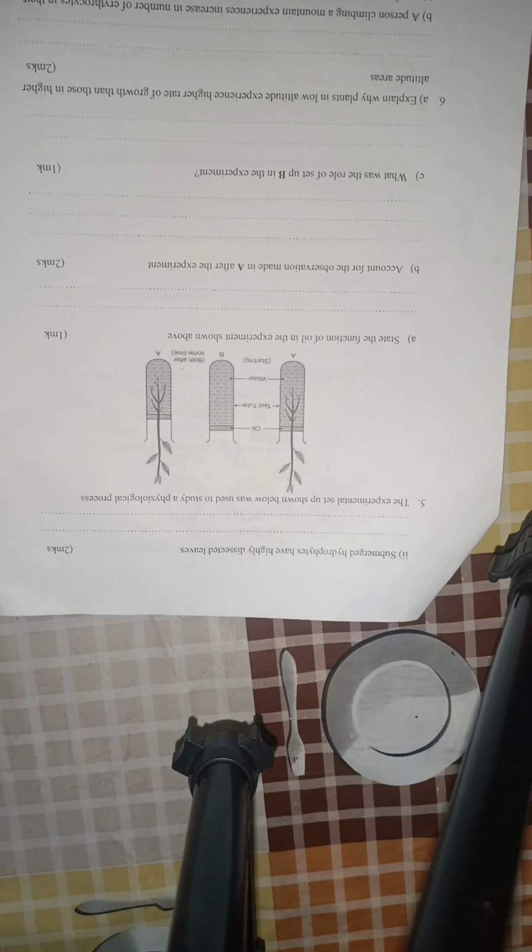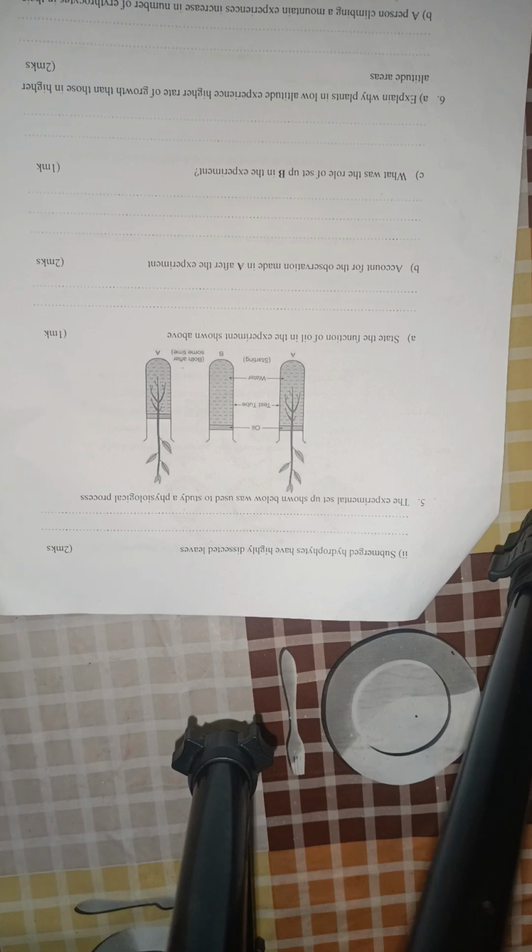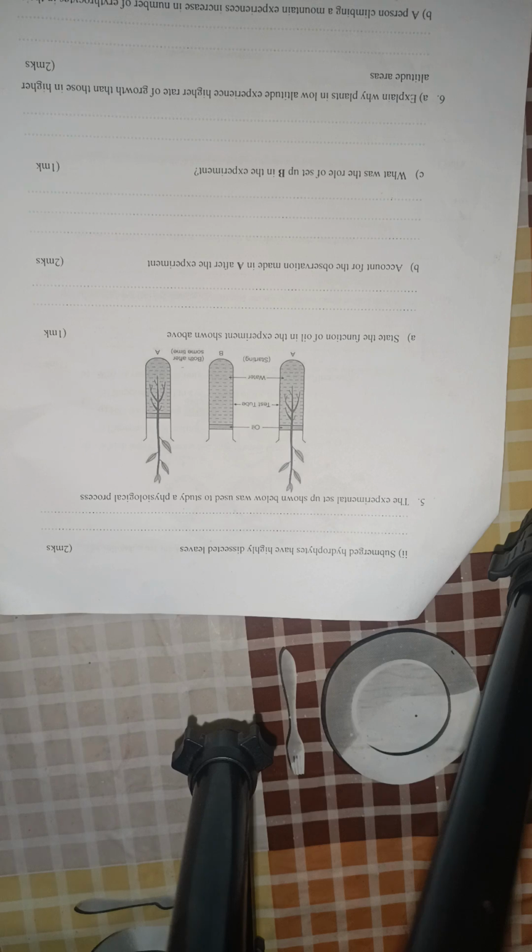Students, let's get into this and let's take ourselves through these questions. At the topmost part of this page, I've been asked to explain why submerged hydrophytes have highly dissected leaves. To begin us off, we first need to understand that plants can be classified into several categories depending on the habitat or the ecological conditions where they are found.